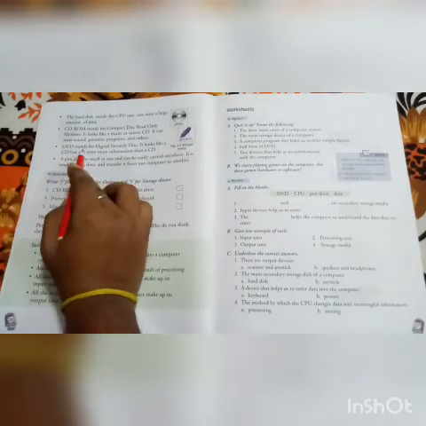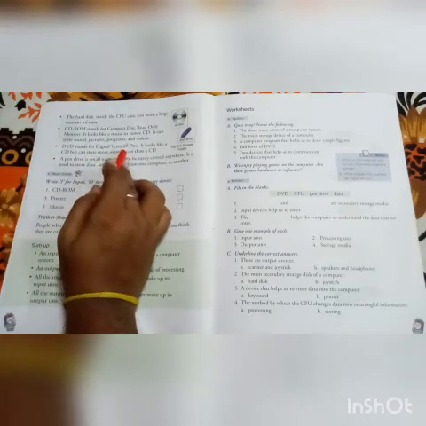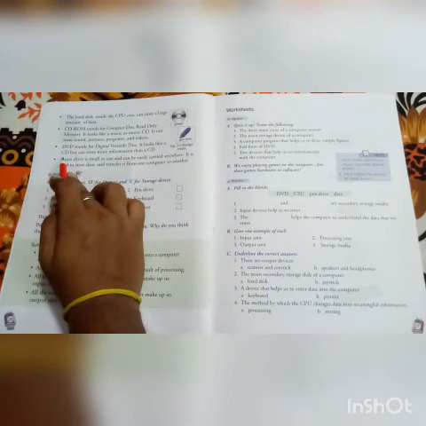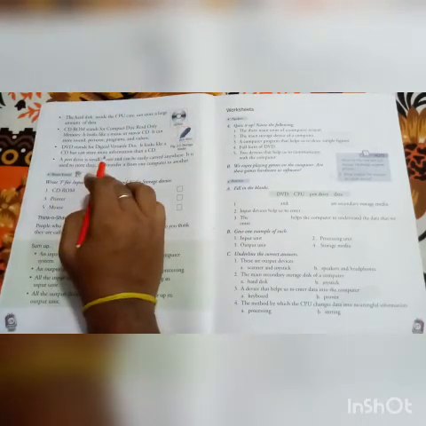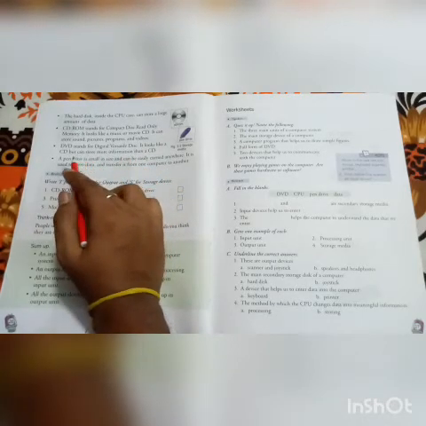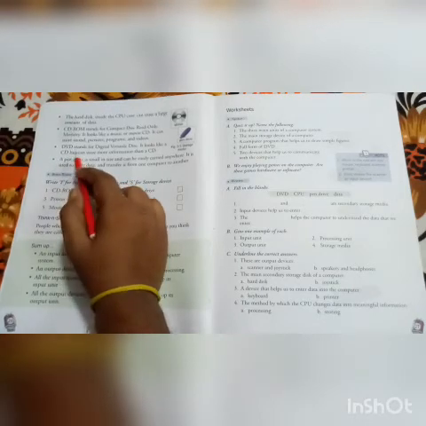Next, DVD stands for digital versatile disk. It looks like a CD, but can store more information than a CD. DVD storage capacity is more than a CD.